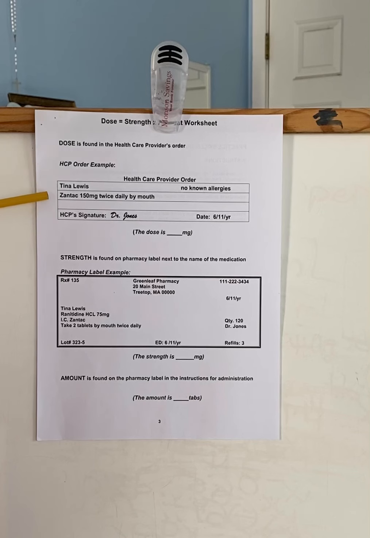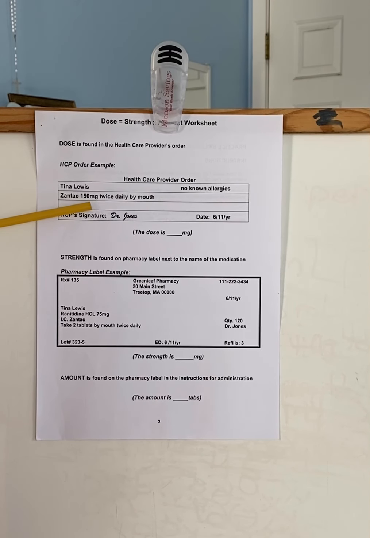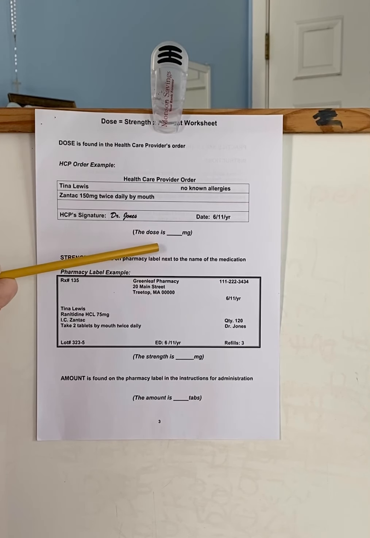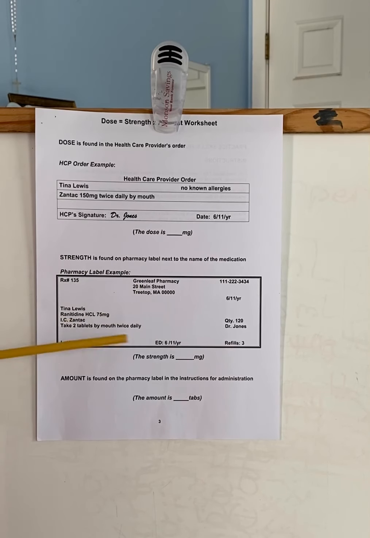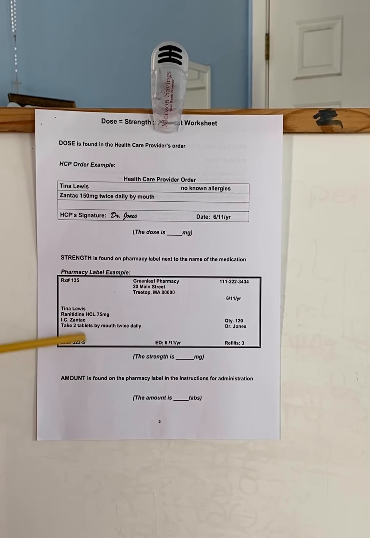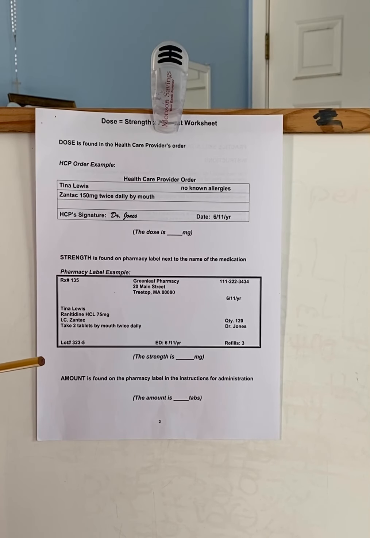All right, so you're coming back here and you're looking at this information. The dose is always whatever the strength of medication is. So in milligrams, it's 150 milligrams. That's your dose. It moves to strength. It says the strength is found on the pharmacy label. So here's your pharmacy label next to the name of the medication. All right, so look at your pharmacy label.